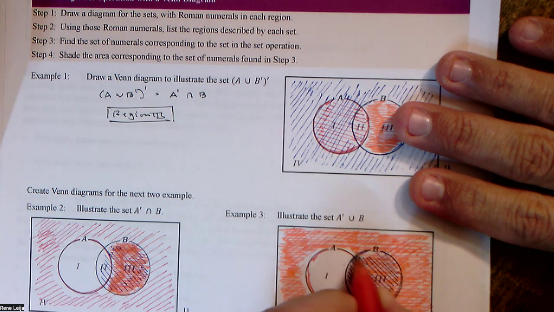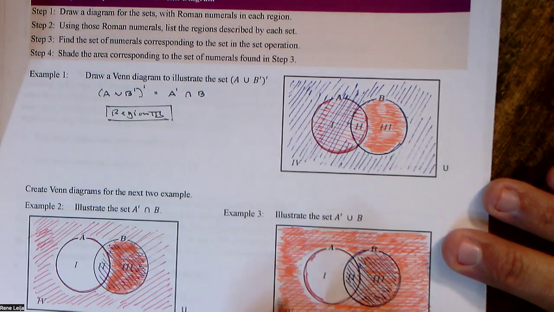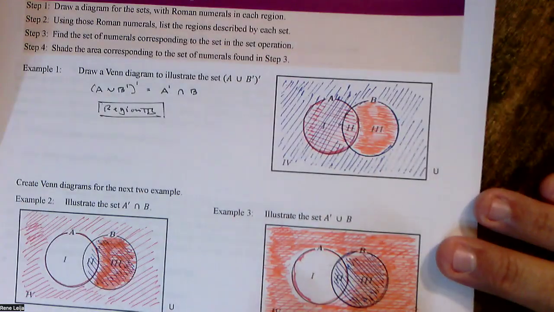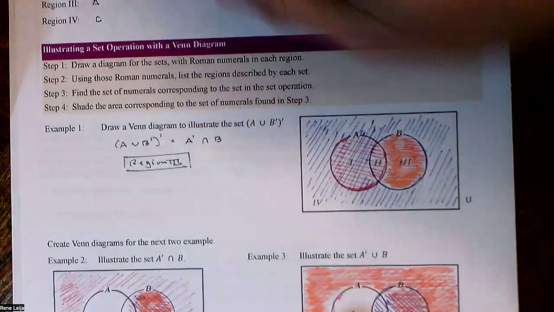Okay. And this is my answer. What's in yellow, orange, is my answer. So that means we're going to have region 3 and region 4. We do not have region 2 because region 2 is part of A, and we strictly have to have what is outside of A. Okay, so that's how that works.